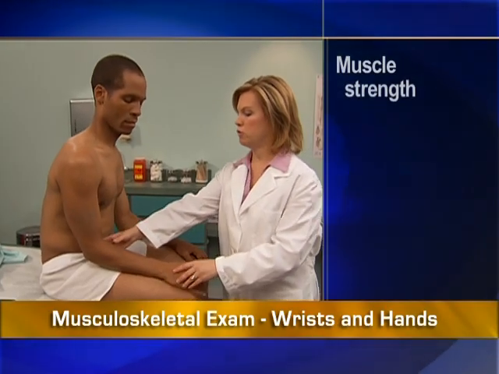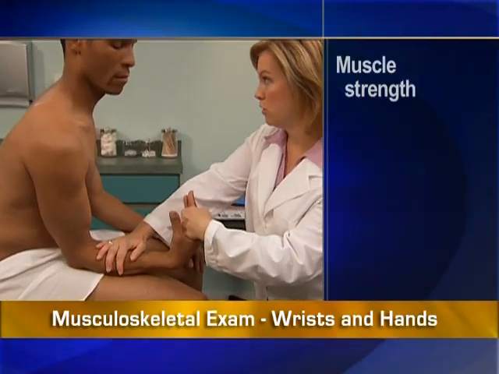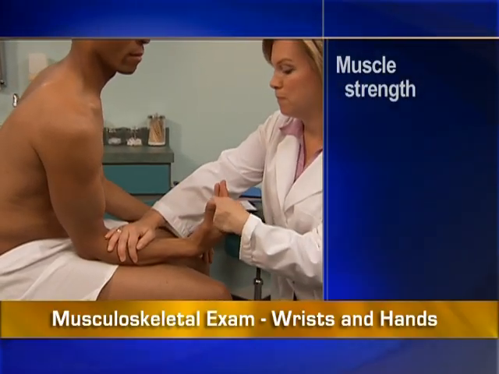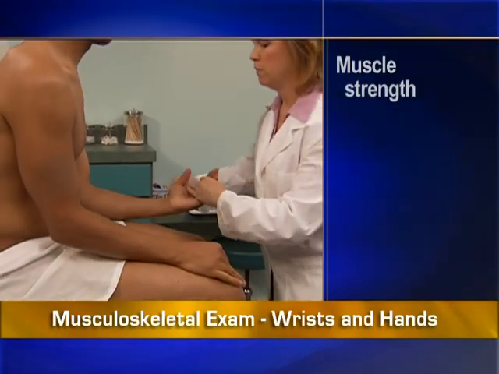Now I'm going to test your muscle strength. For wrist strength, rest your forearm on your leg. Stabilize the person's supine forearm. Try to flex and straighten out your wrist. I want you to resist. Ask him to flex his wrist against your resistance at the palm. Good. Same on the other side.